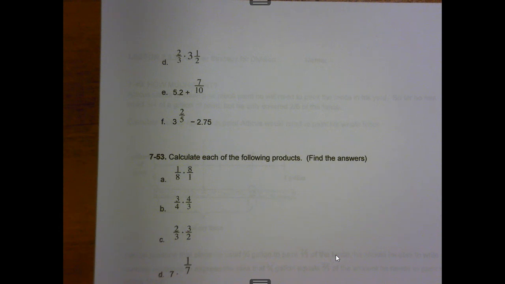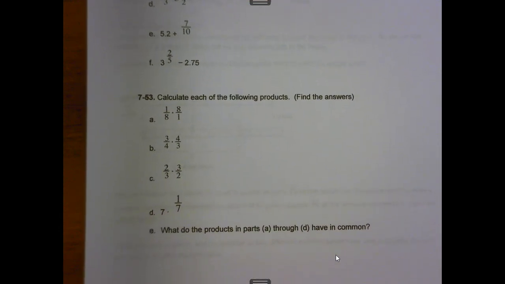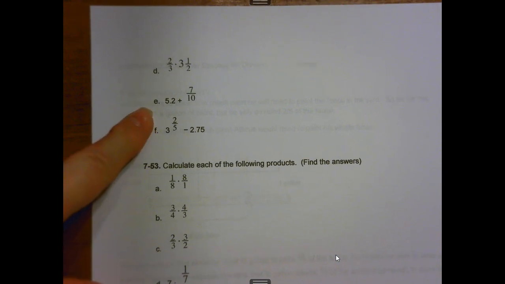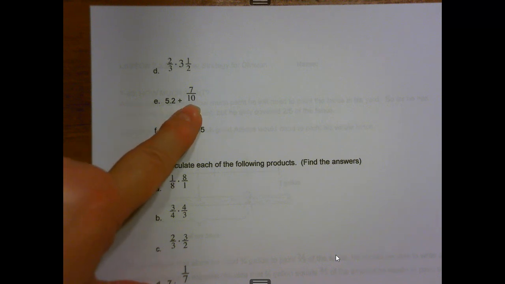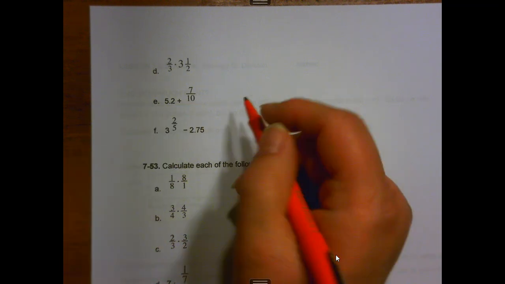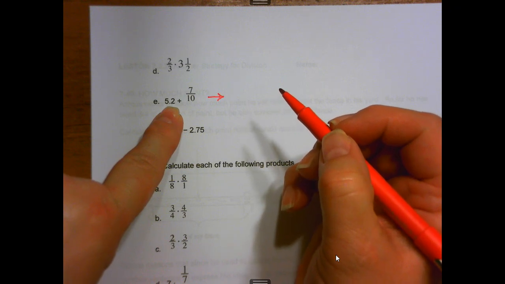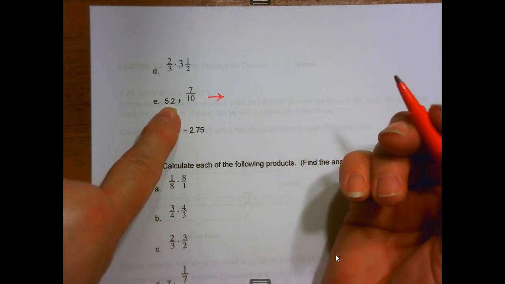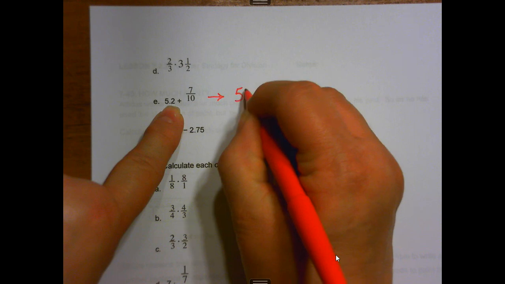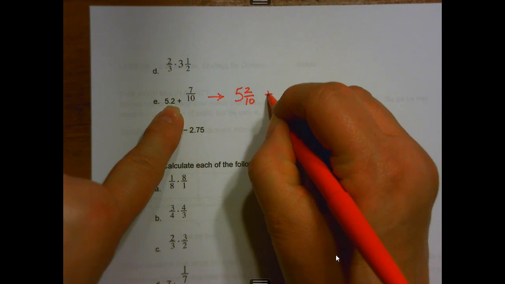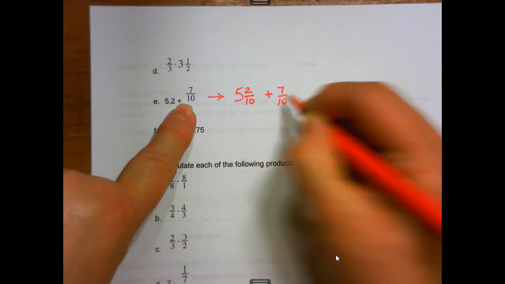All right, now that we're all back, we're going to take a look at one of these problems up above, because I see that we have a decimal and we are adding a fraction to it. So in order to do that, we're going to remember how we say numbers that have decimals. This would be spoken as 5 and 2/10. So I can write it the way that I say it as a fraction, and then I can add the 7/10 to that.